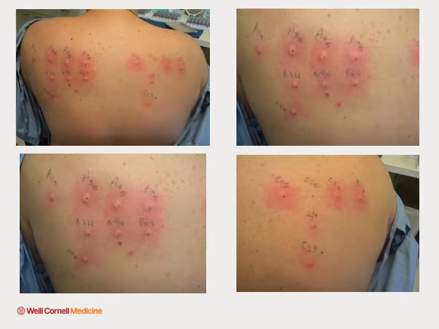Now you can see sometimes it looks a little bit scary as you're going through, but it generally looks a lot worse than it feels. And after you're done, you spray them with a little bit of spray Benadryl, and if they're feeling itchy, they could use a cold compress or an oral antihistamine as well after the testing.